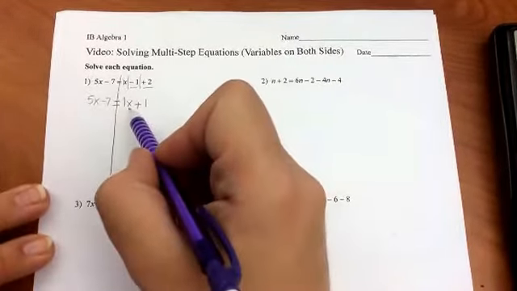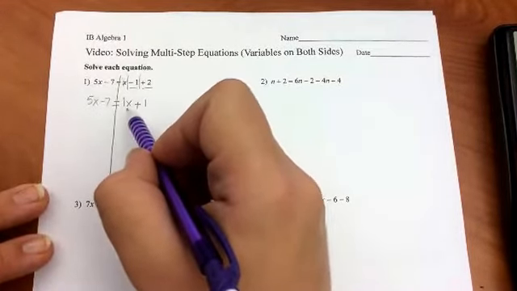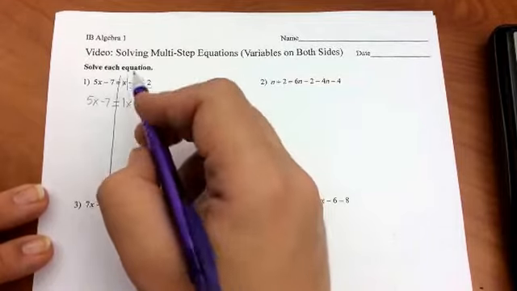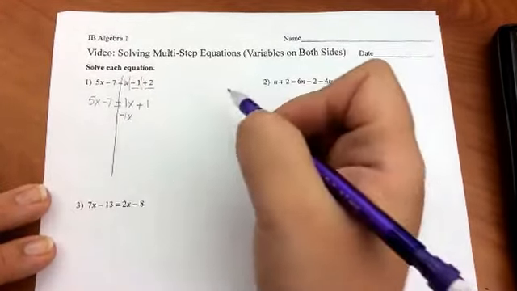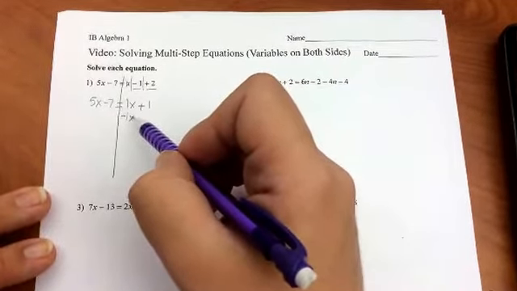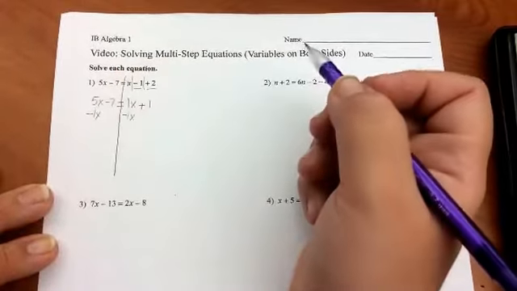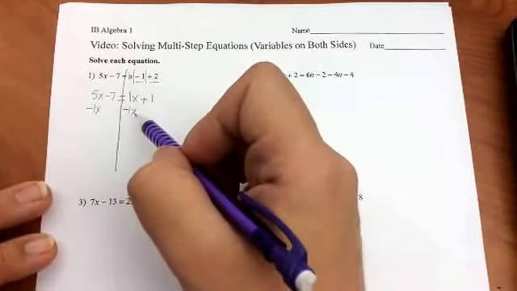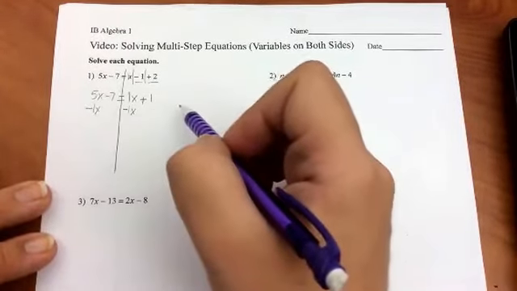So in order to move this 1x across the line, I need to know the inverse of positive 1x. So positive 1, the inverse of that is negative 1. But because it has an x on it, I need to do negative 1x. That's what's going to make these cancel out and become 0. Whatever I do over here, I've got to do on the other side as well. So now that I know what I'm going to do, I'm going to subtract 1x from both sides. I'm going to go through and rewrite what my equation looks like.